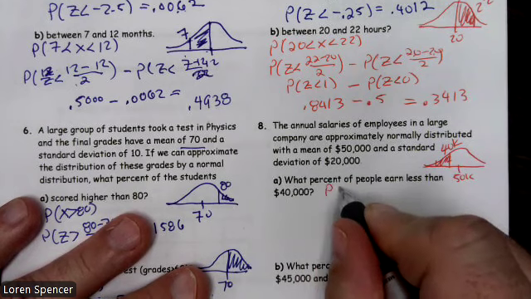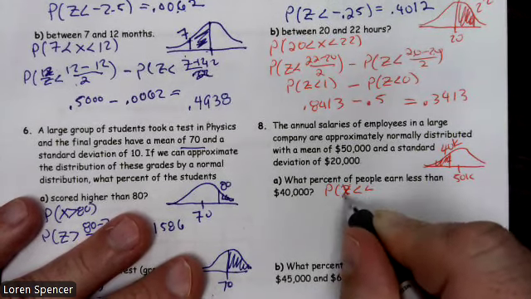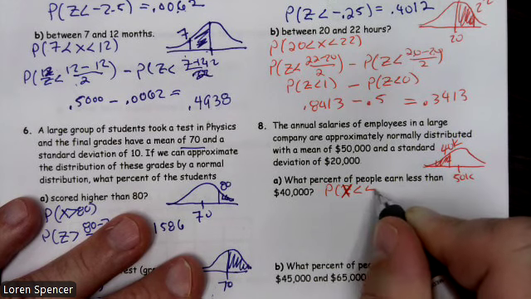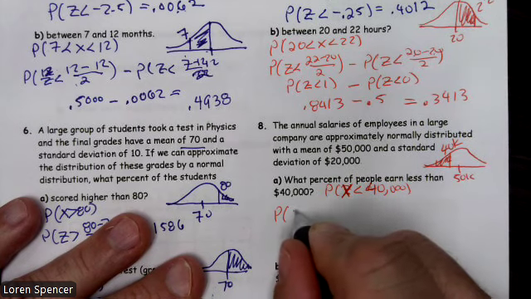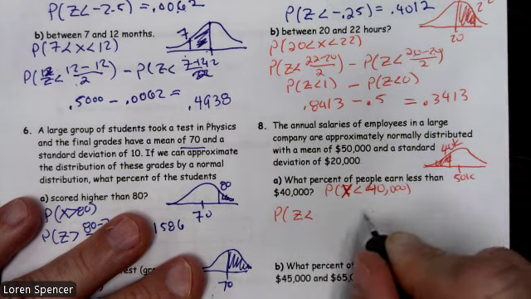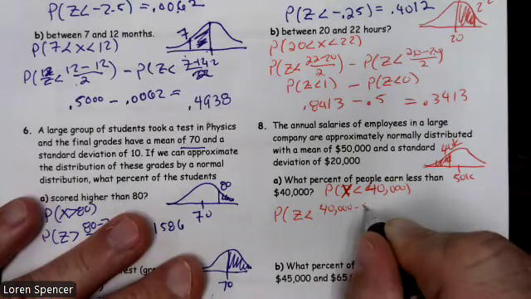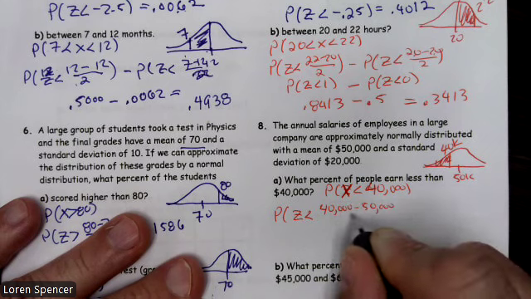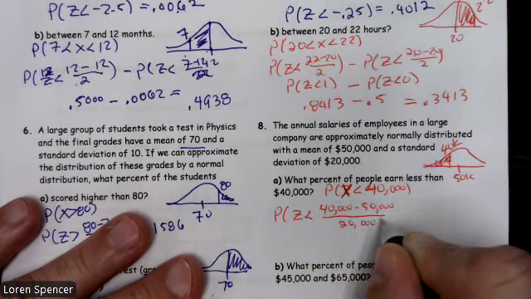So we're looking for the probability that, actually not Z, probability that X is less than 40,000, which is a probability that Z is less than 40,000 minus 50,000 all over 20,000.